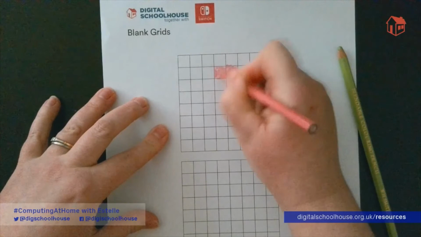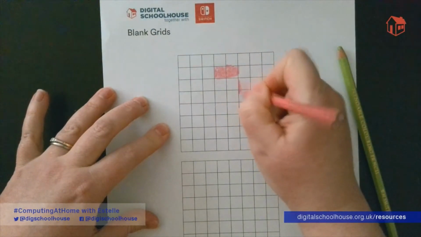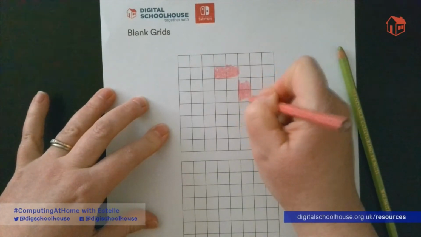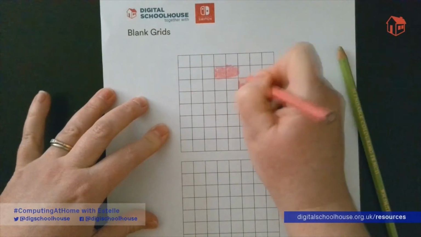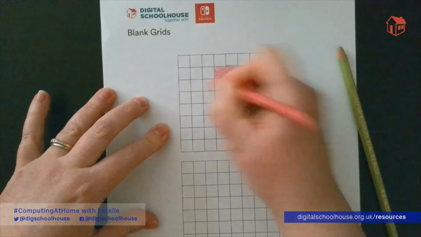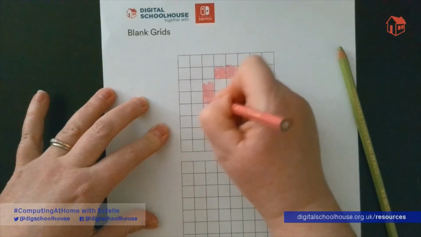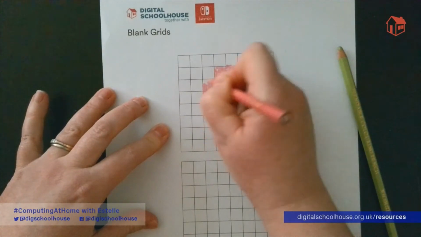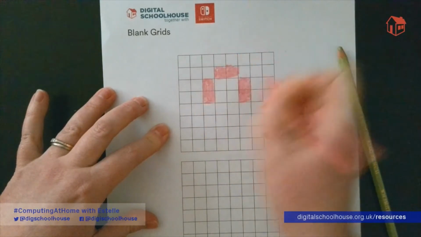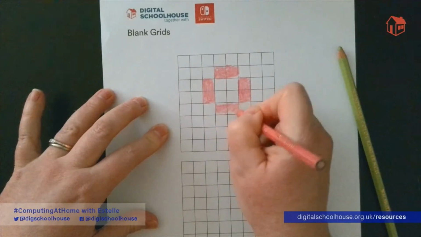I don't know if you've ever noticed, but if you look really closely at a computer screen, it's actually made up of lots of little tiny squares. And those squares are called pixels. So when you are colouring in the grid like we are now, you're colouring in just like a computer does, using squares or pixels. Now, to keep things simple, we're just going to do two colours, because if we do a lot of colours, it becomes quite confusing at the moment.